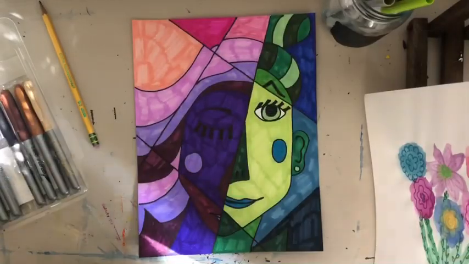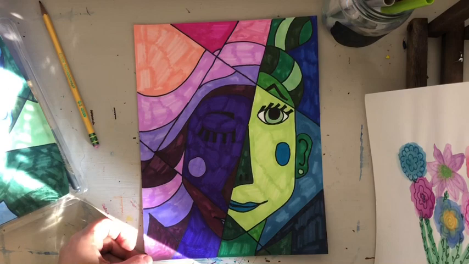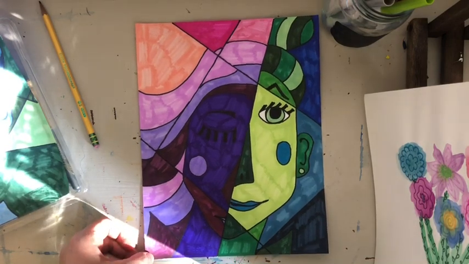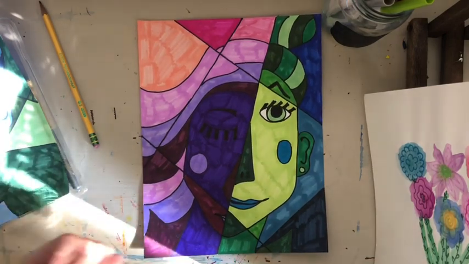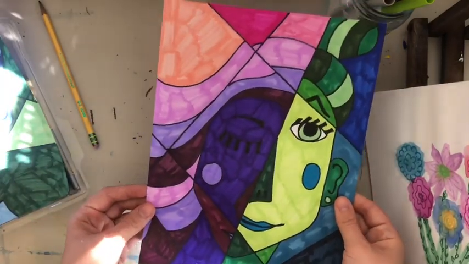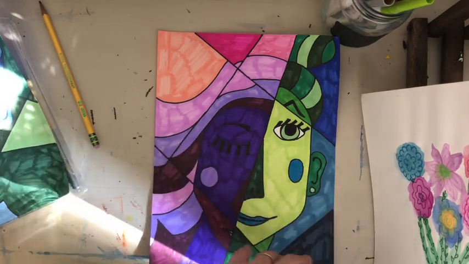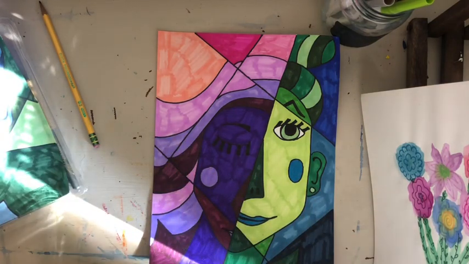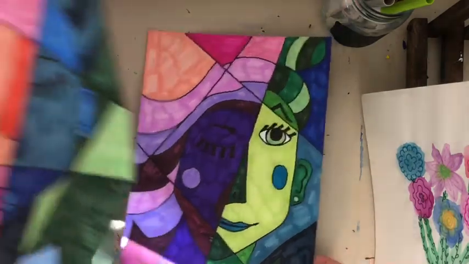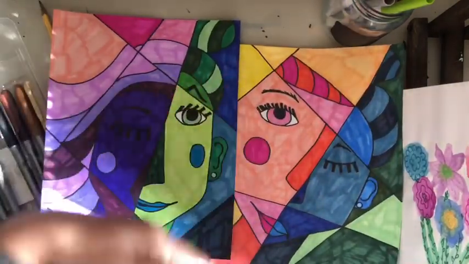Okay, whew, that was a lot of coloring. My hands are tired. And I realized while I was doing the time lapse, the sun is coming through, so it might be hard to see sometimes. But this is my finished Picasso portrait. I ended up going with purples on one side and greens and blues on the other side. I thought that would be something different and fun, and I hadn't done that before.